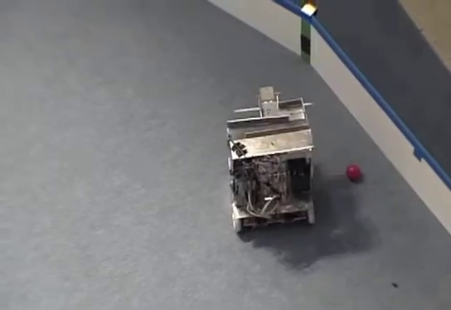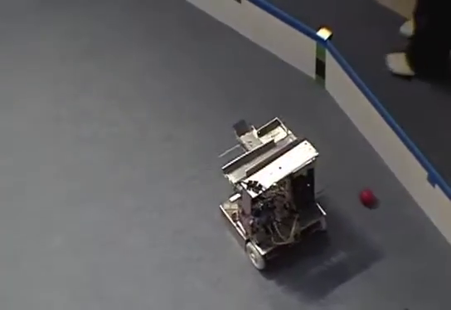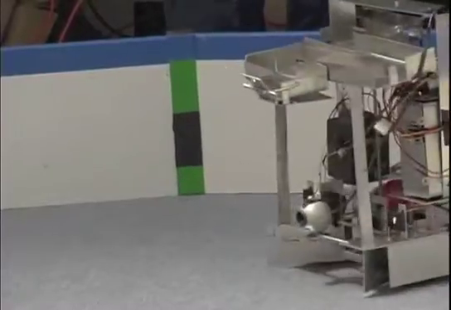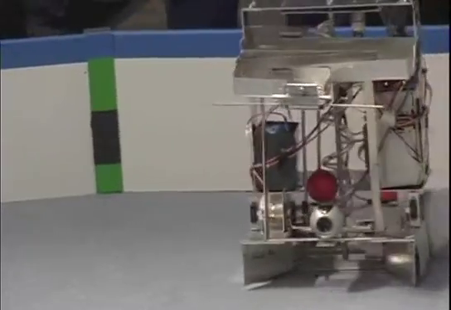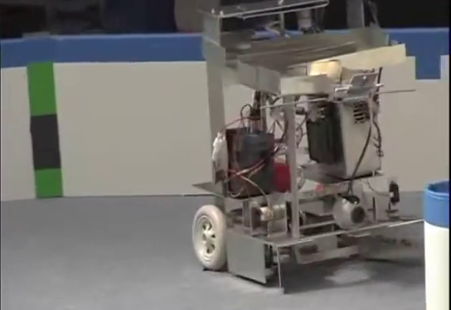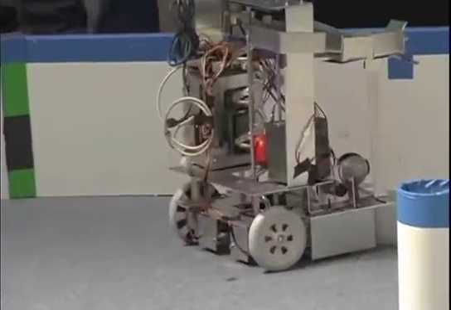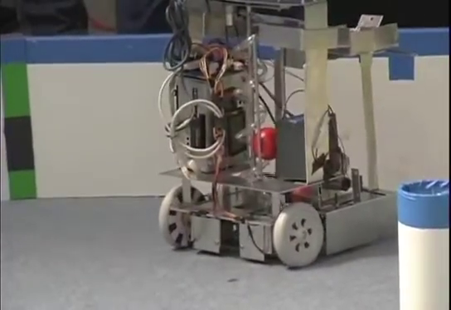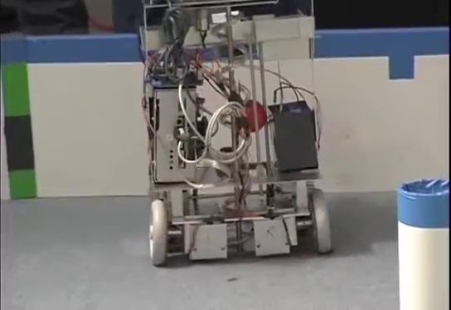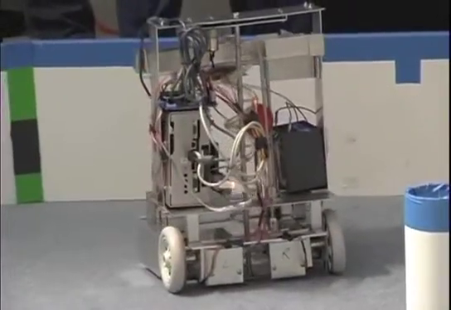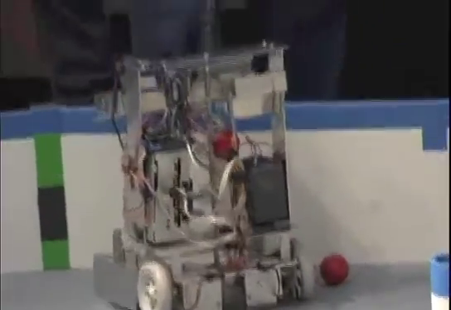So it looks like you have a ball there, and if you watch, you can see it go up the screw. Yeah. Can you tell us why it's rotating, besides to show off the wonderful screw mechanism? It's just doing a 360 scan looking for balls.